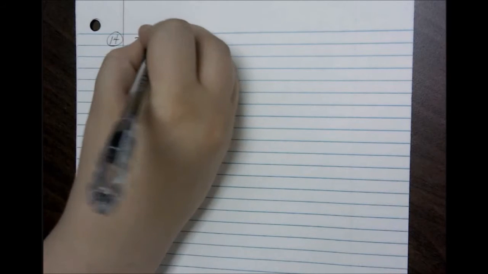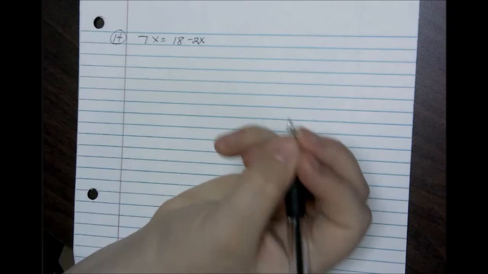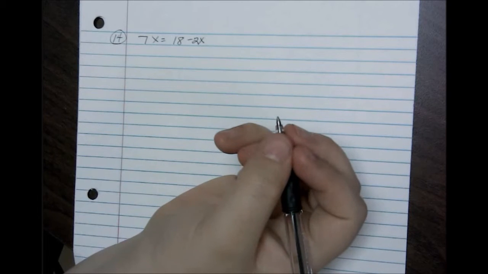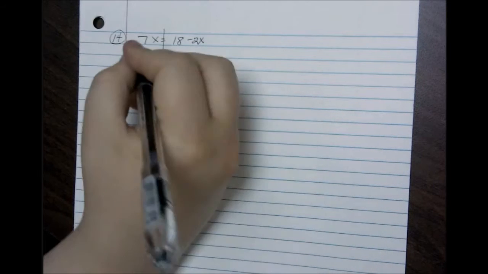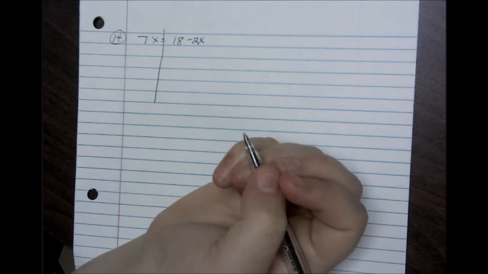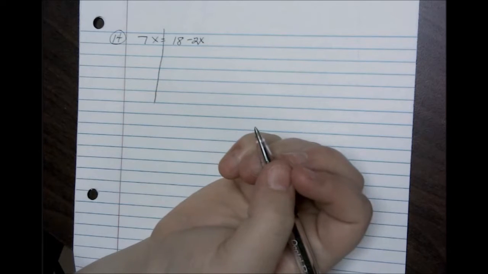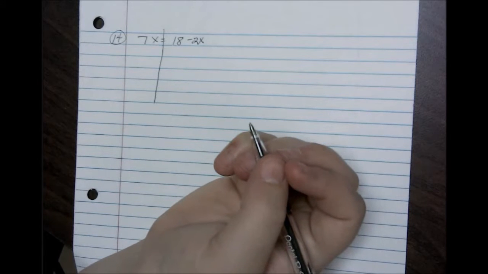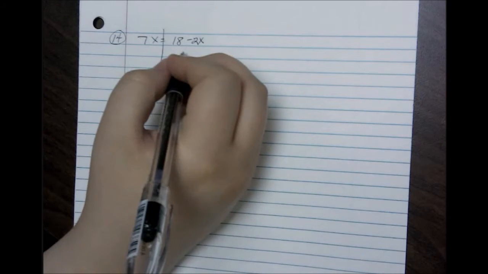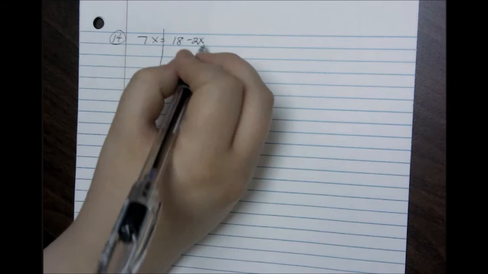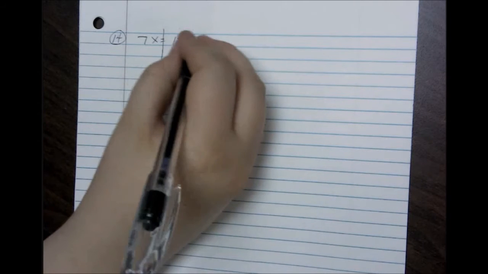All right, so now number 14. I have 7x equals 18 minus 2x. The whole goal of this is to get x by itself. But in this case, I'm going to draw my line for the purposes of this problem. I've got an x on the left and I have an x on the right. So I need to get them both on the same side. So we learned in one of the sections we've just done, I'm not sure which one right now, that we always move the smaller x to the other side. So between 7x and negative 2x, the smaller one would be the negative 2. So we're going to add 2x to both sides.